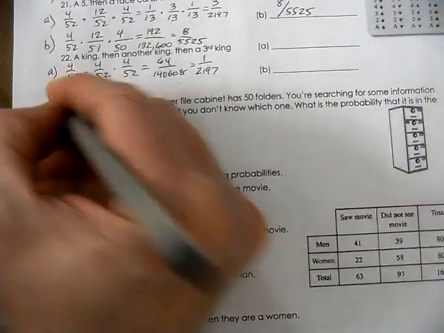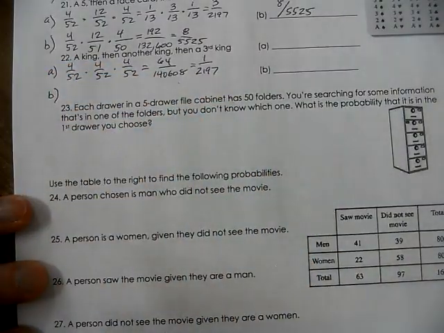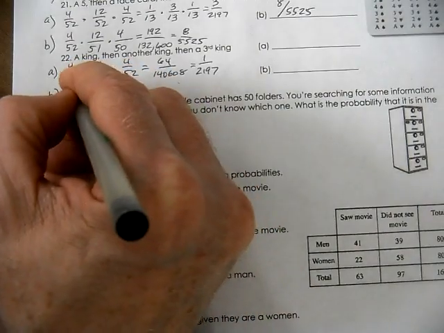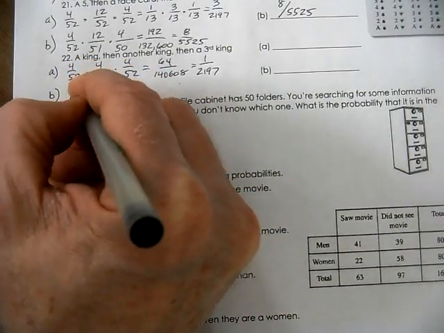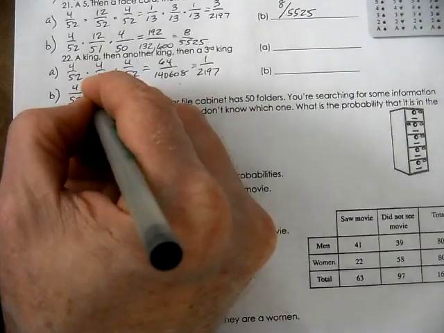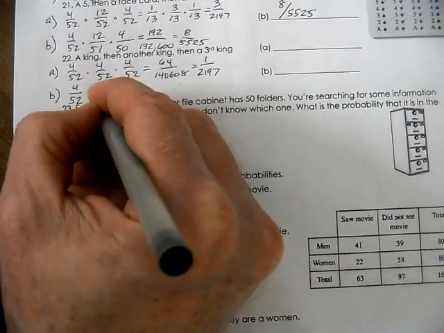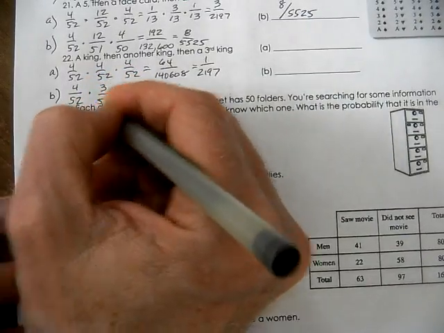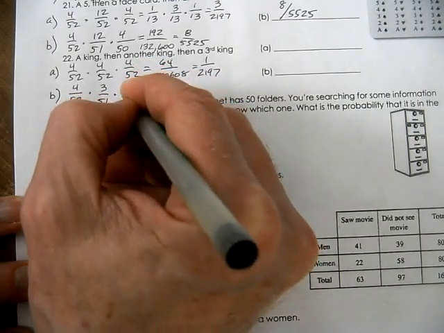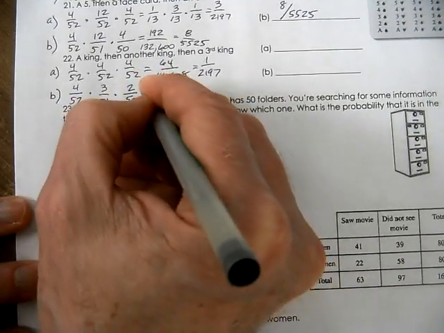Okay, and then if we're not going to replace it, we'd have 4 cards out of the 52 are kings. Now there's only 3 cards out of the 51 that are kings. Then there's only 2 out of the 50 cards that are kings.